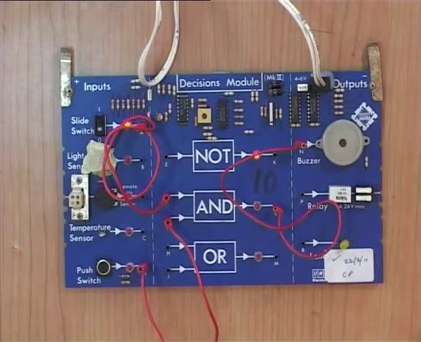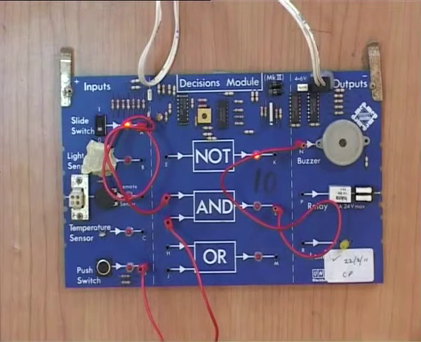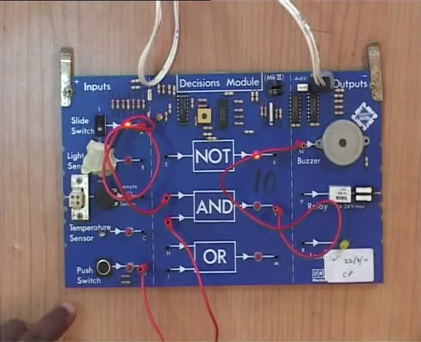Now let's make all the inputs high. So whilst the slide switch is at position 1, let's push the push switch down to see what happens.